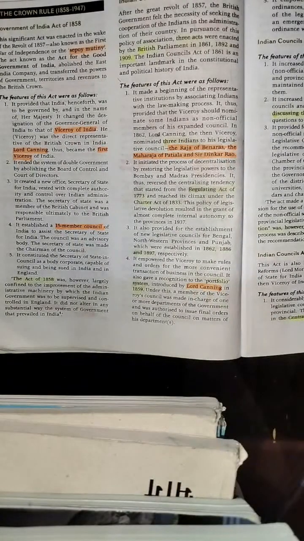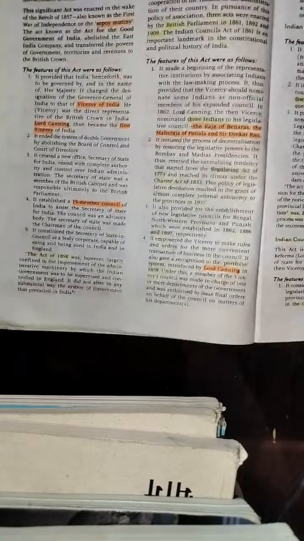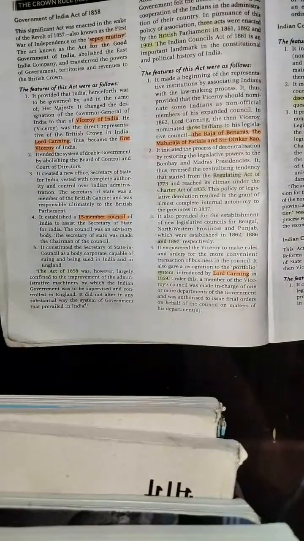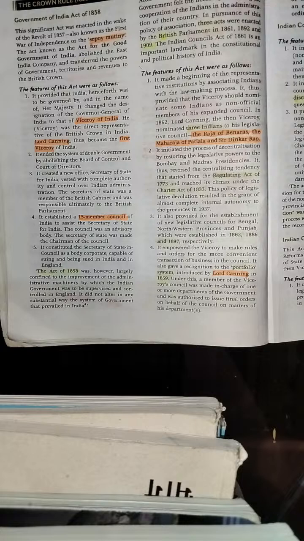The Act of 1858 was, however, largely confined to the improvement of the administrative machinery by which the Indian government was to be supervised and controlled in England. It did not alter in any substantive way the system of government that prevailed in India.